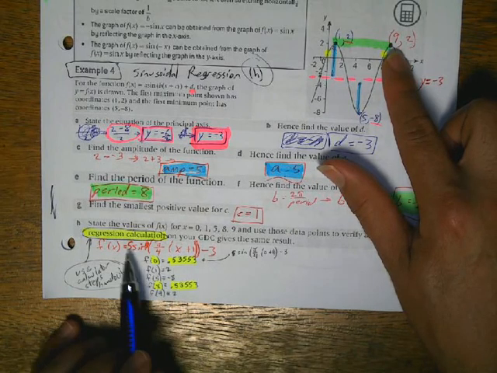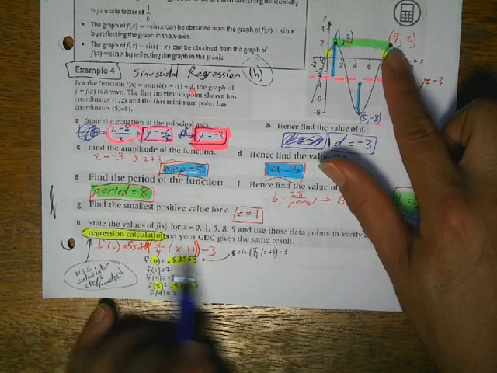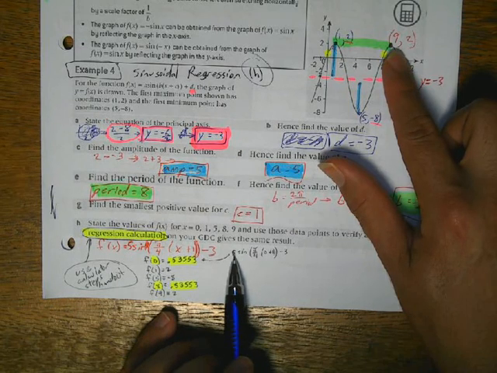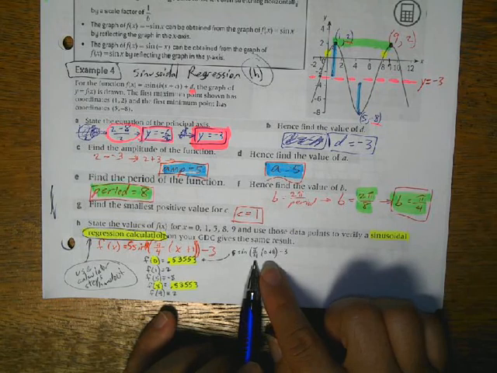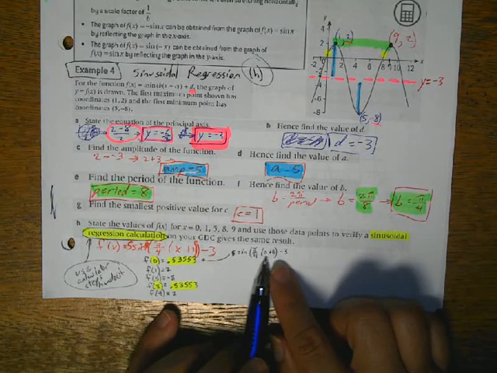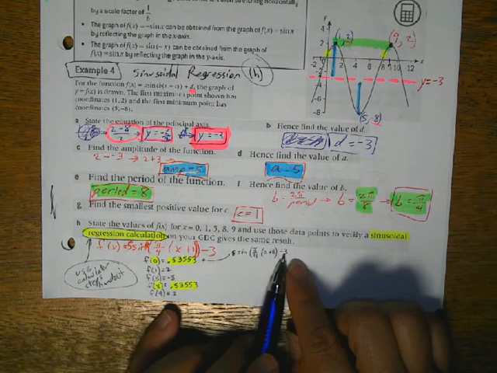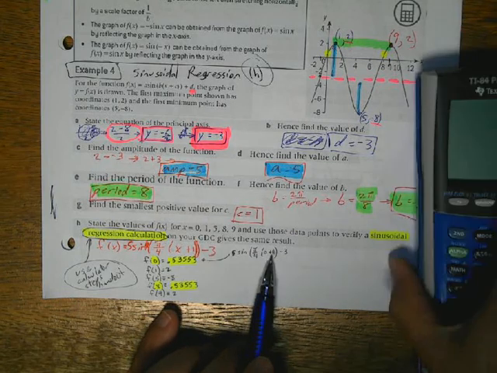Given this equation that we've figured out, if I plug in 0, I've got 5 sine pi over 4 times 0 plus 1, and then minus 3.